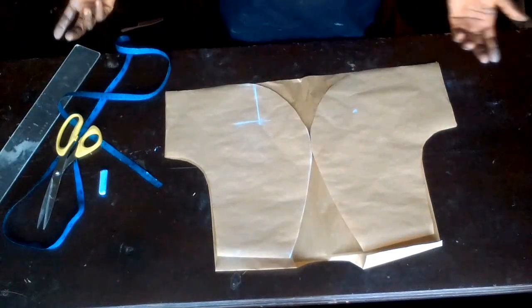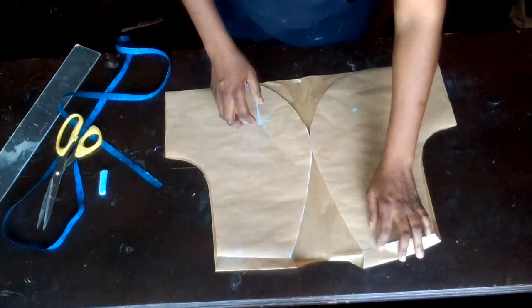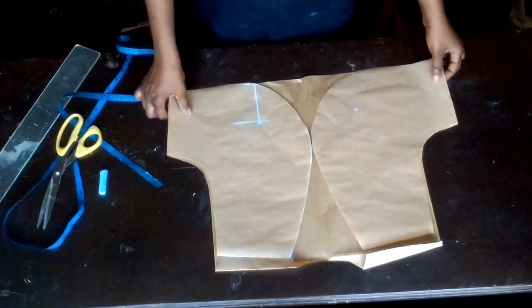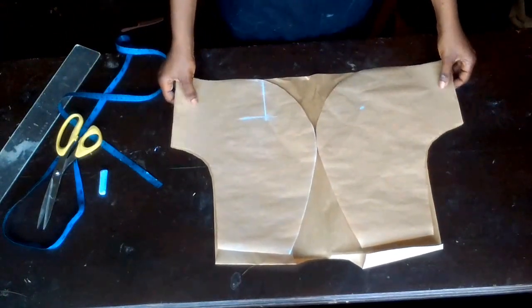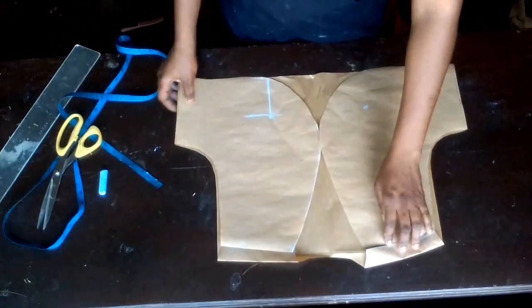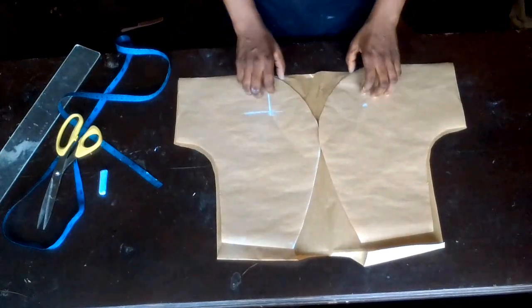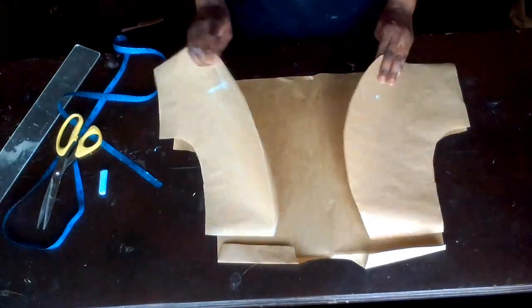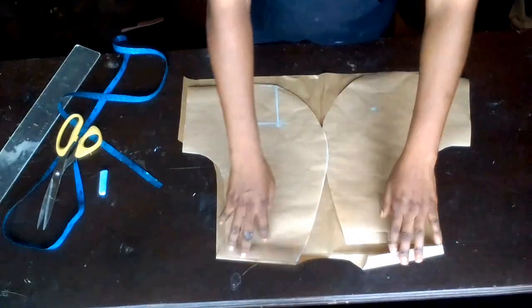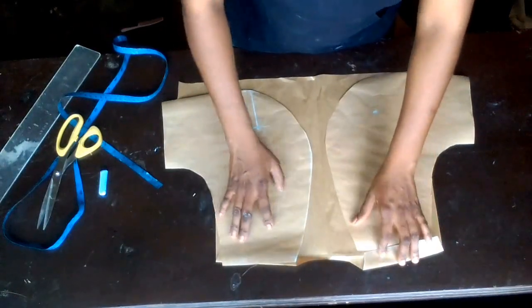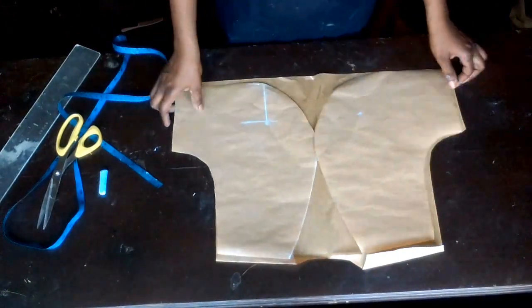After finishing it, you can wear it on anything. Try it at home. As you can see, it's so simple to make, to draft out. So you sew your dart for the front and sew your dart for the back. Join the shoulder and the side. That's all.